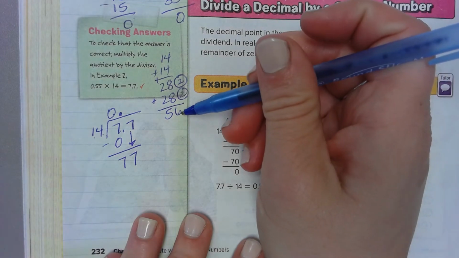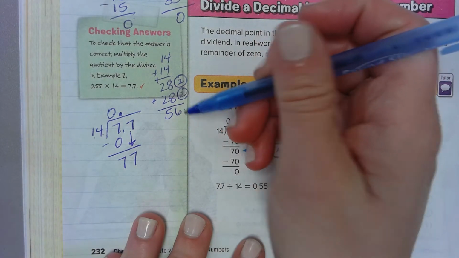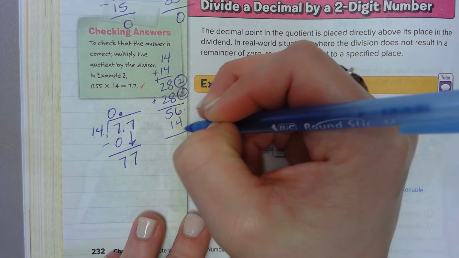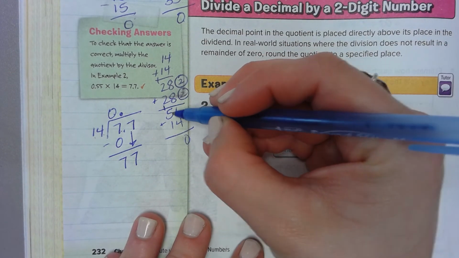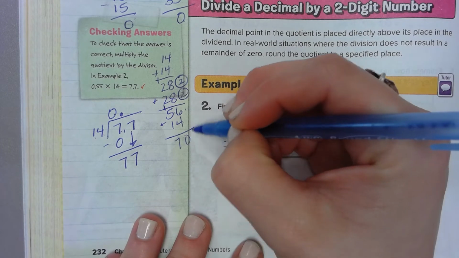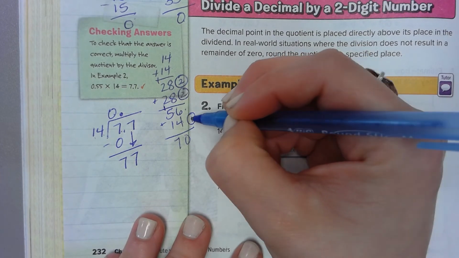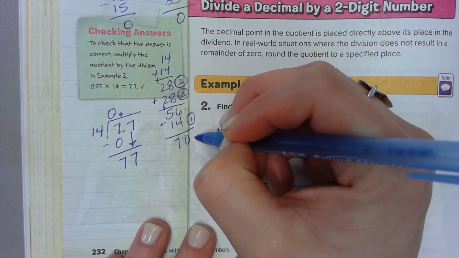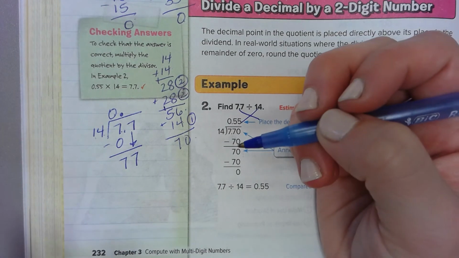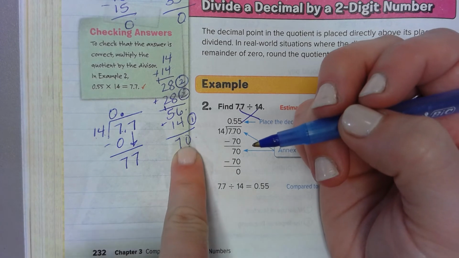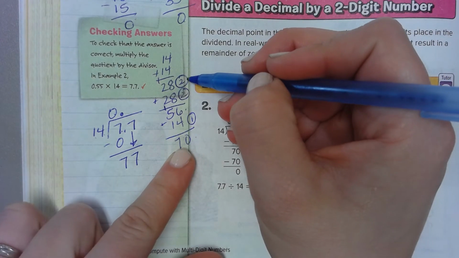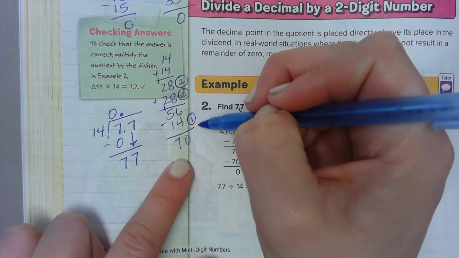Now, I know I can probably get at least 1 more group of 14 in there, so let's add 14 to this. 6 plus 4 is 10. 1 plus 5 is 6, plus 1 is 7. 70. So that's 1 group equal to 70. And I know I can't add another one. 7 is all I need, and I have 14 I'm trying to fit into this difference here, so I know I can stop. I used 2 groups, and 2 groups, and 1 group.